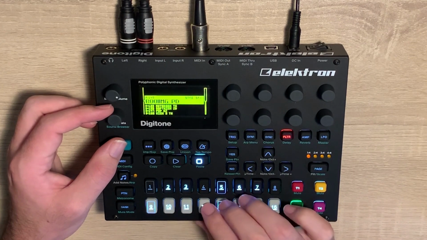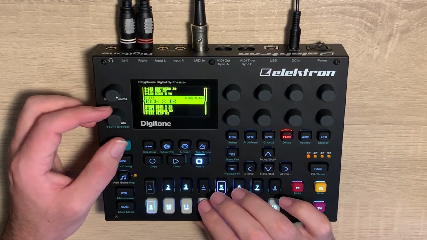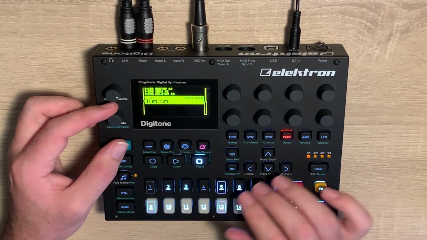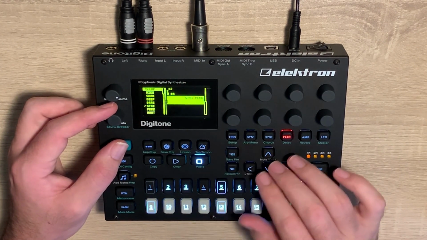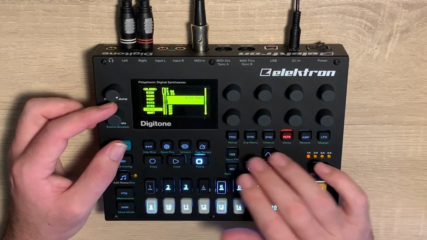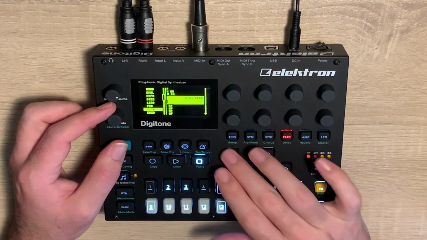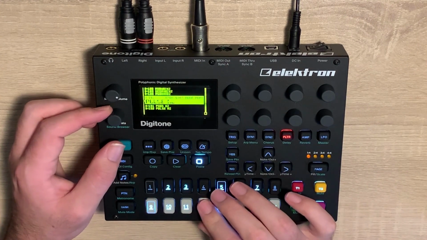Wow. String. I guess it doesn't mean strings in the traditional sense. Something like polysynth, maybe? Is there something like that? Texture. I guess that means texture.